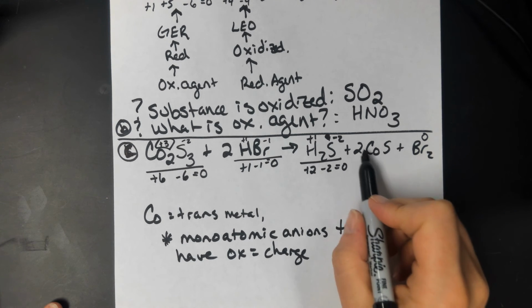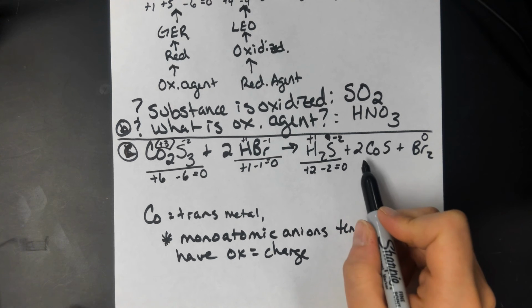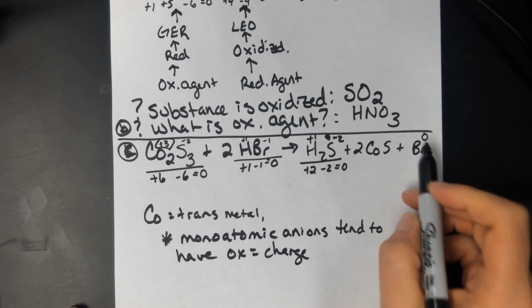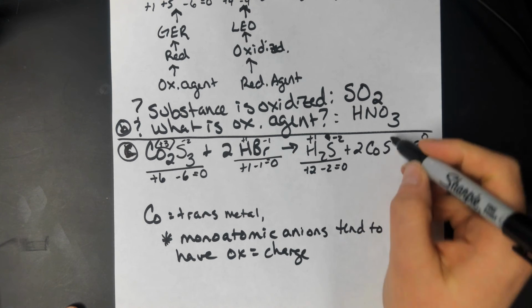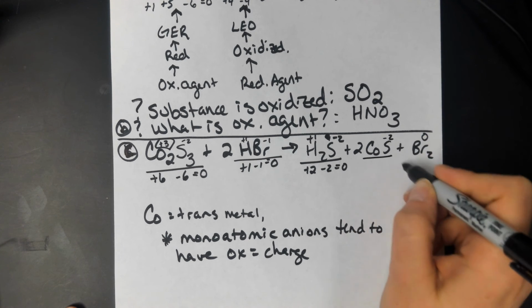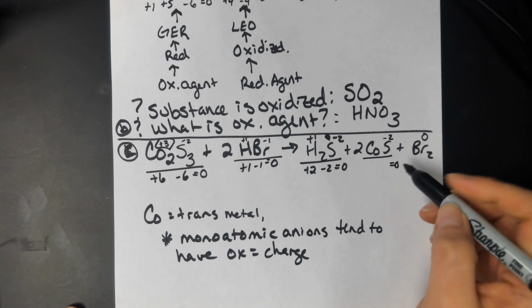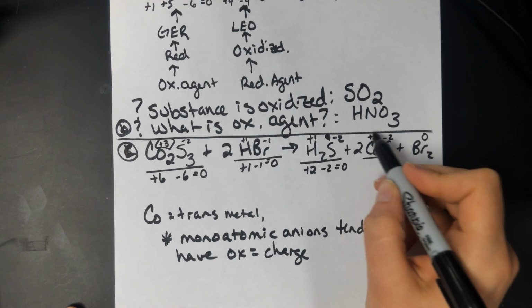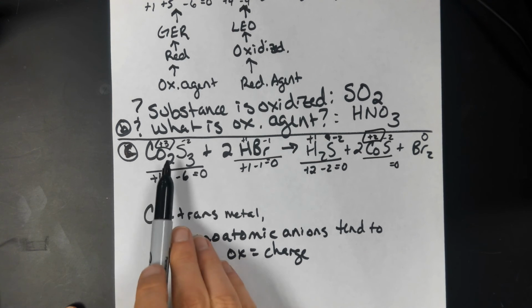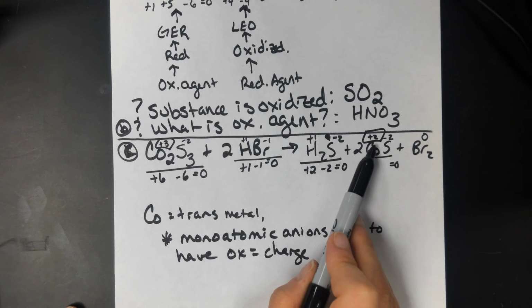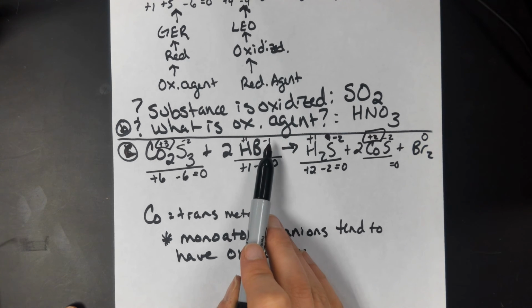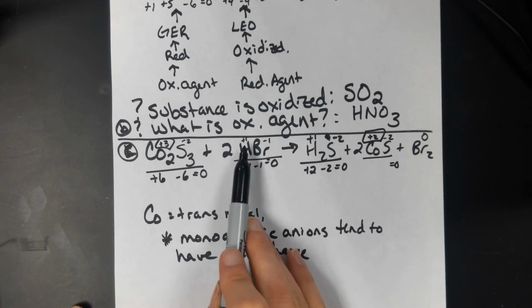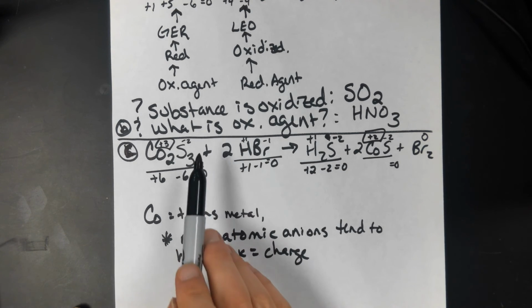Over here, again, remember, we're ignoring the coefficients from the balanced reaction. Sulfur, we're going to assume, is a -2 as well. Everything has to total out to 0. We're going to assume sulfur is a -2, so cobalt in this case has to be a +2. So cobalt goes from +3 to +2, and bromine goes from -1 to 0. So these must be our compounds that change.